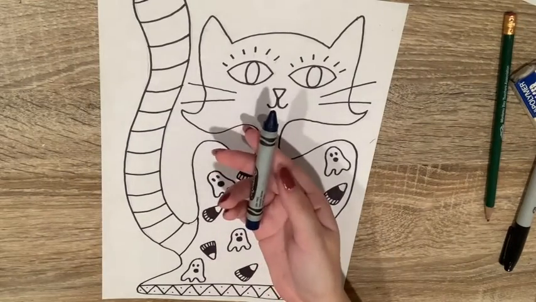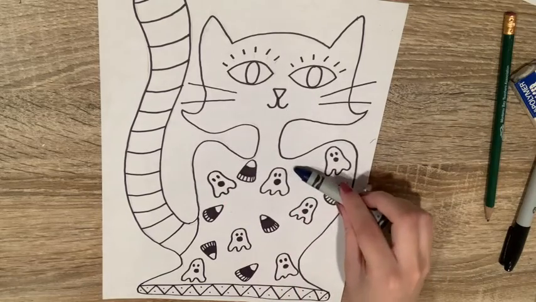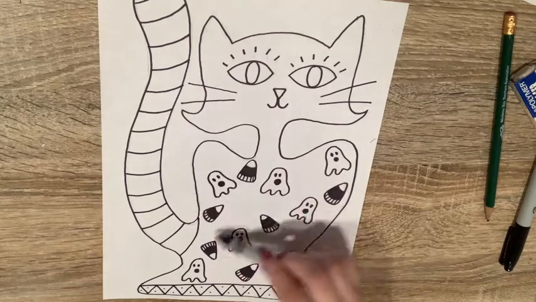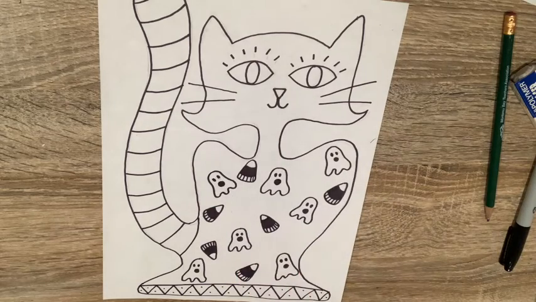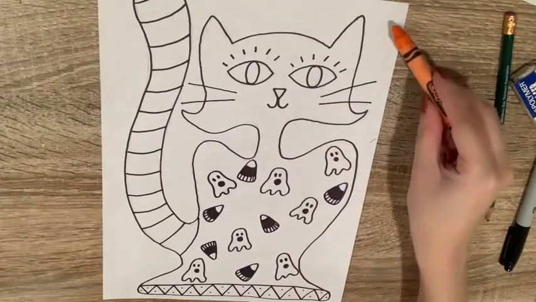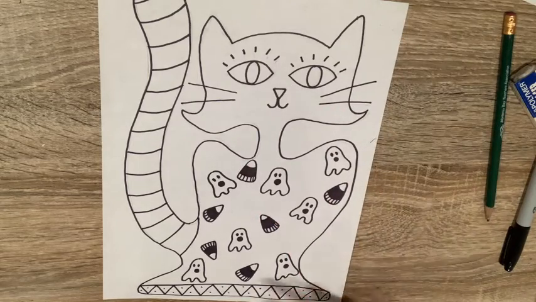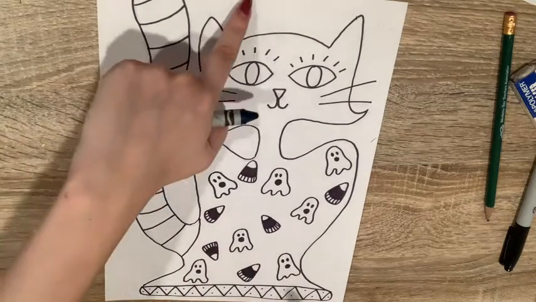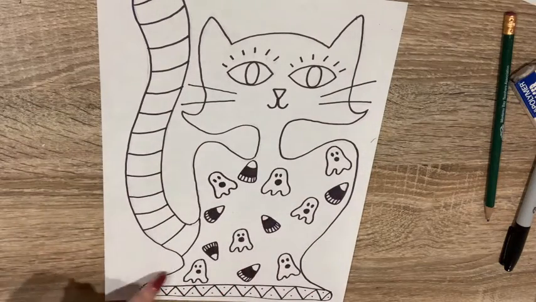Now it's time to color. So you'll need your blue crayon. We're going to use our blue crayon to color in the body of the cat, including its tail and its face. We are also going to be using our orange crayon to color in the background. So all the area, all of the space behind the cat.